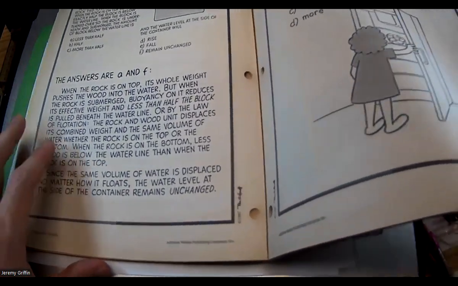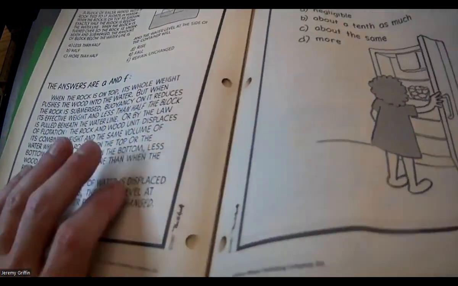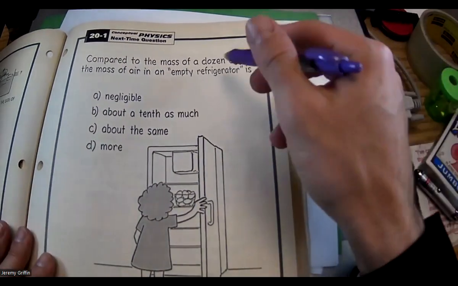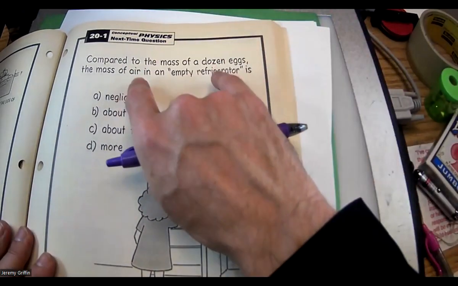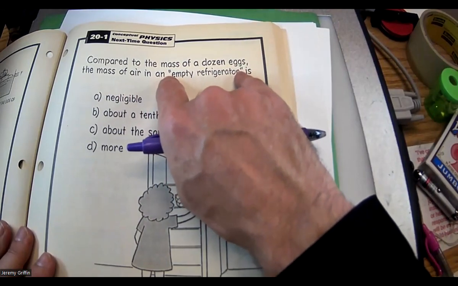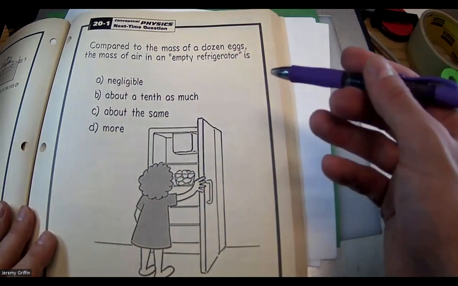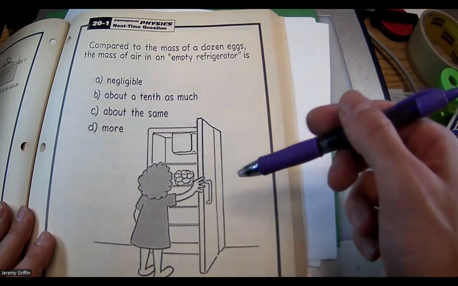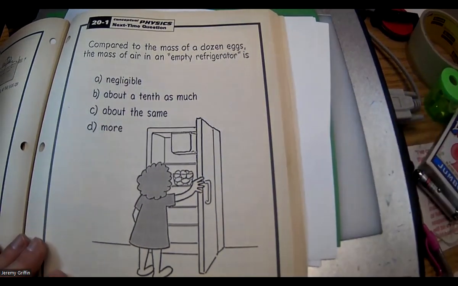Okay, guys good? Right. 20-1. Compared to the mass of a dozen eggs, the mass of air in a quote unquote empty refrigerator is... So you open up the fridge and say, hey, it's empty. Wait a minute, it's got air. Oh, wait, there's also a dozen eggs in there. So what has more mass?